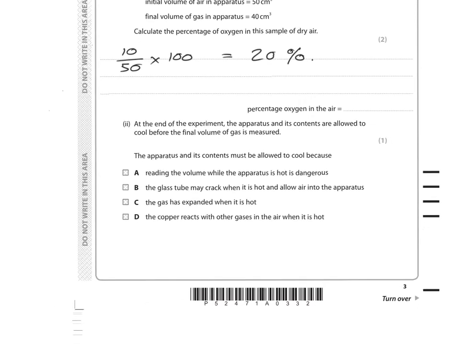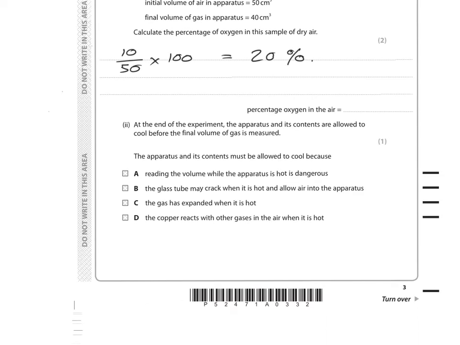The second part of that question says at the end of the experiment the apparatus and its contents are allowed to cool before the final volume of gas is measured. The apparatus and its contents must be allowed to cool because, well, the answer is C. The gas has expanded when it's hot. You've got to allow it to cool because the volume of gas must be measured at a set temperature because the volume of gas changes with temperature.